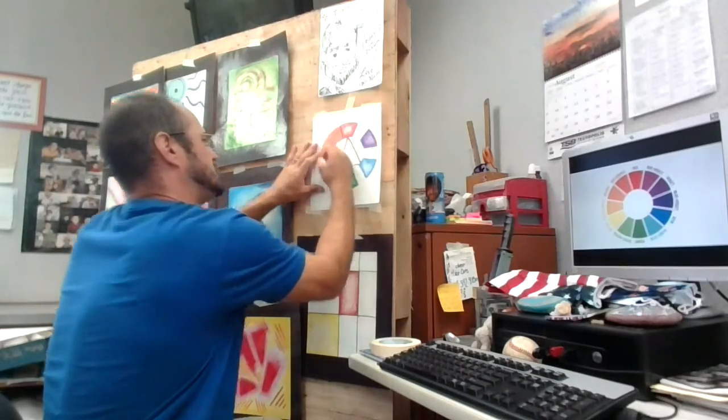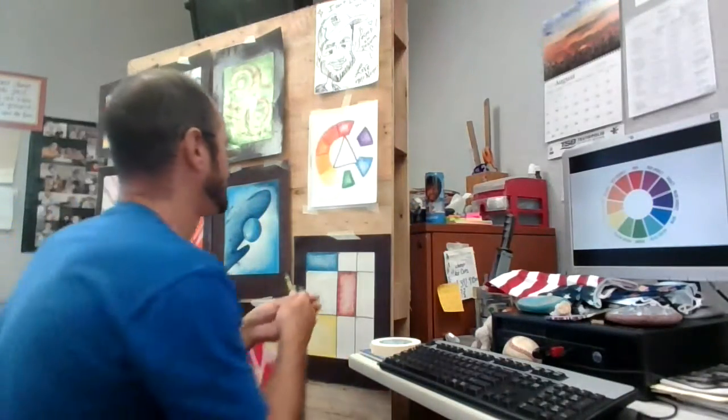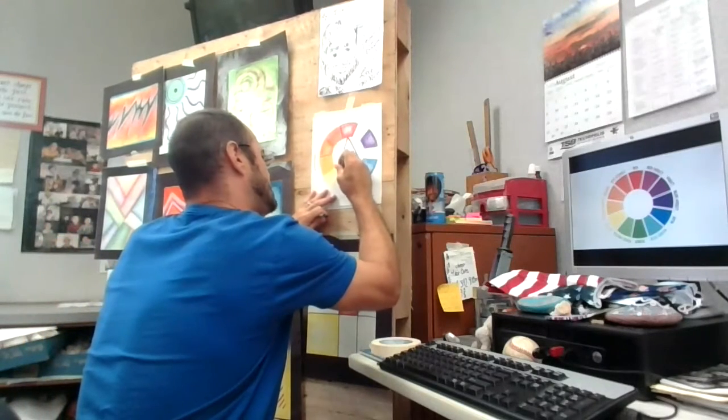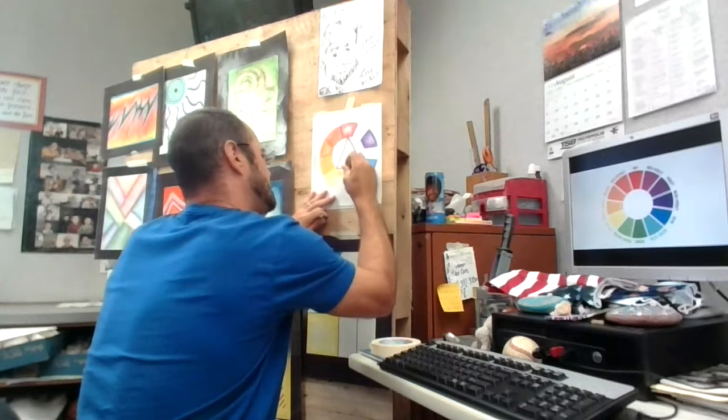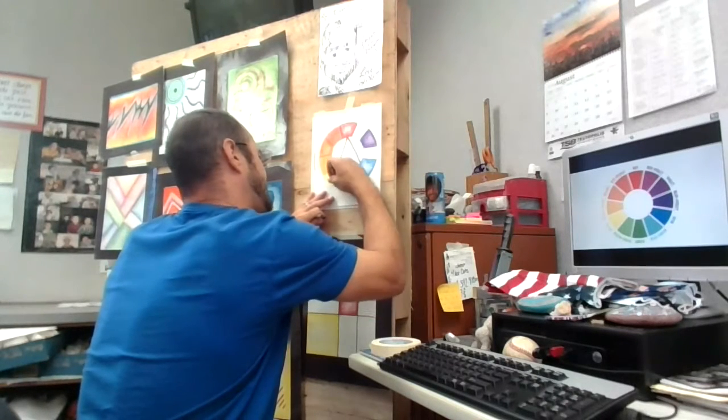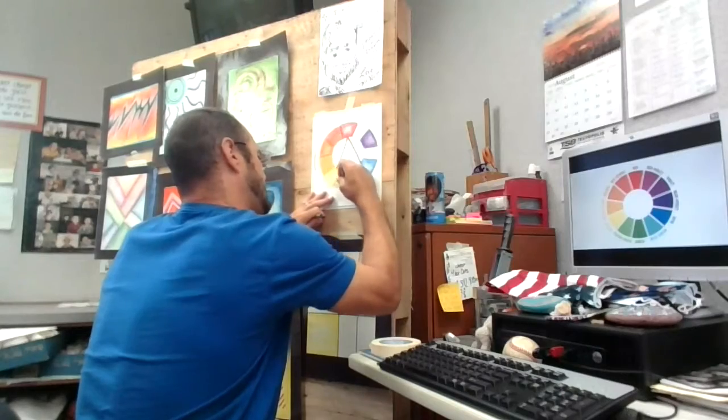Yellow orange. Then I can look at my greens. I'm going to have to try and do a little mixing here, because I do have a yellow-green in my crayon set, so that one goes right there just perfectly. Some crayon sets are a little bit different, and that's okay.